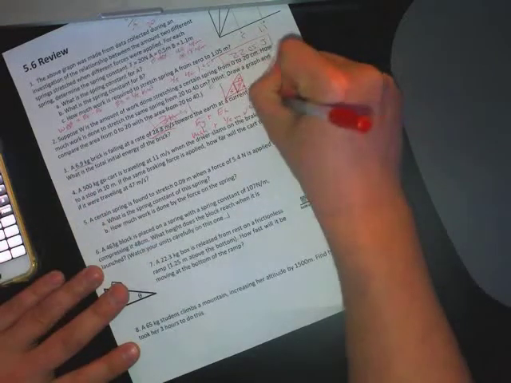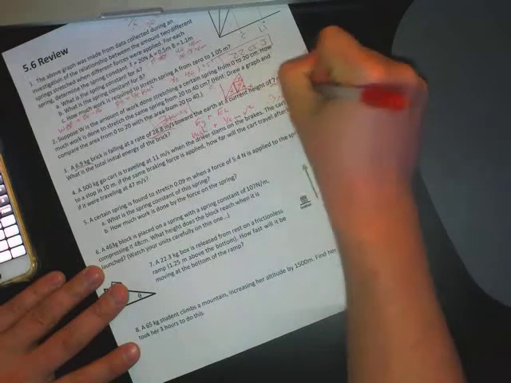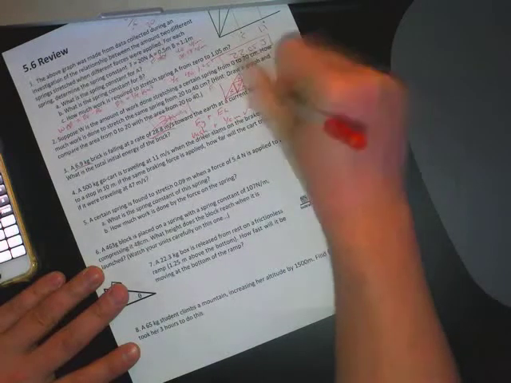So m is 6.9 times 10 times h is 7 plus 0.5 times 6.9 times 28.8 squared. So we have a total of 3,344.56 joules of energy. Okay?